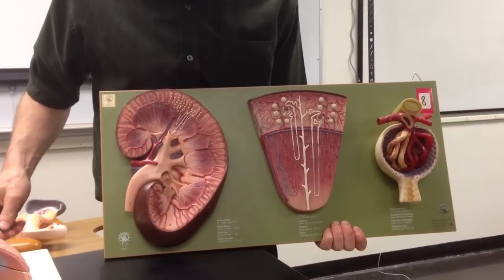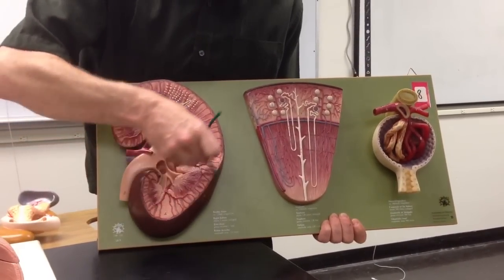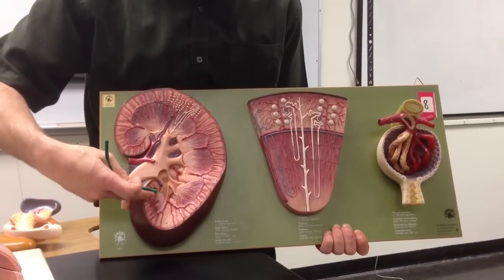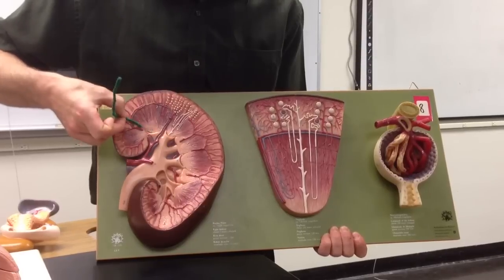The last item that we have is the kidneys. We have a kidney right in here. The kidney has a cortex on the outside and a medulla on the inside. The structures that we find in the medulla are the renal pyramids. These are these structures right here.